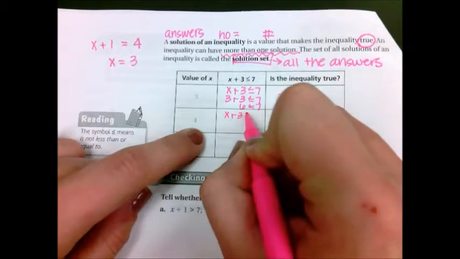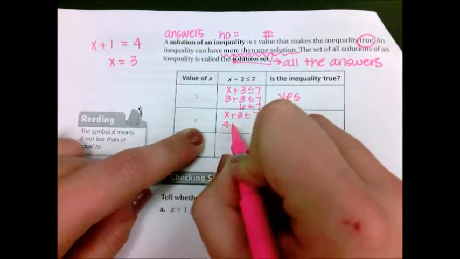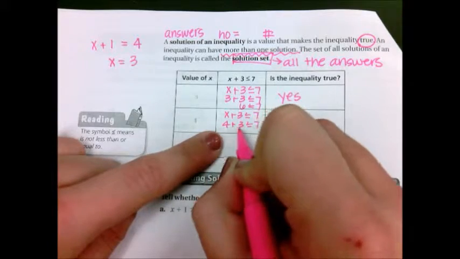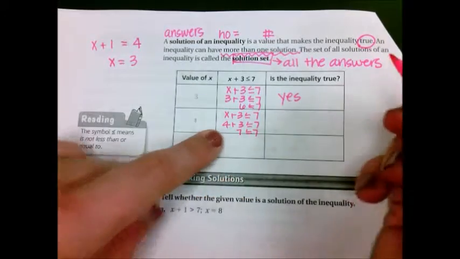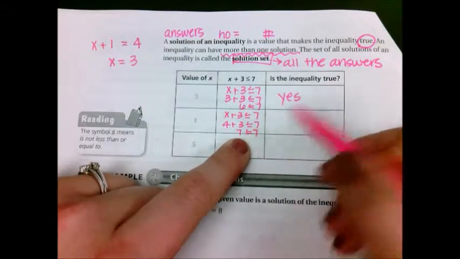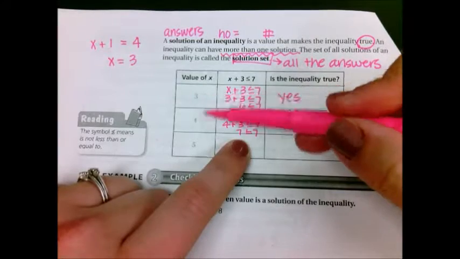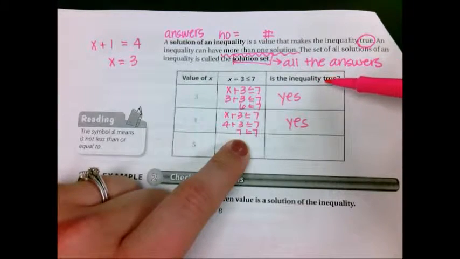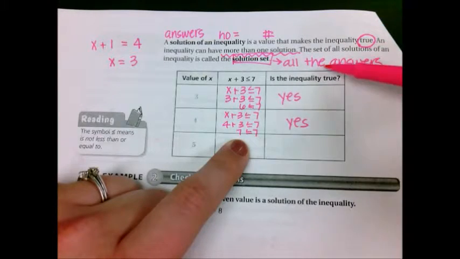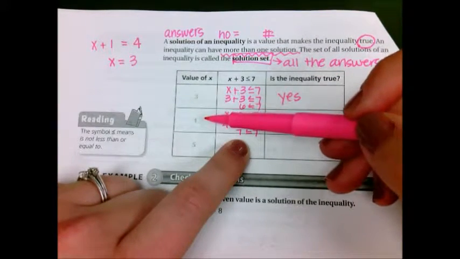Let's look at 4. x plus 3 is less than or equal to 7. Plug the 4 in where x is. 4 plus 3 is less than or equal to 7. Simplify. 4 plus 3 is 7, is less than or equal to 7. So is that true? Is 7 either less than 7 or equal to 7? Yes. So here's our example. We have 2 answers that make this true. So my solution set so far has all of the answers that work. So right now in my solution set, I have 3 and 4.